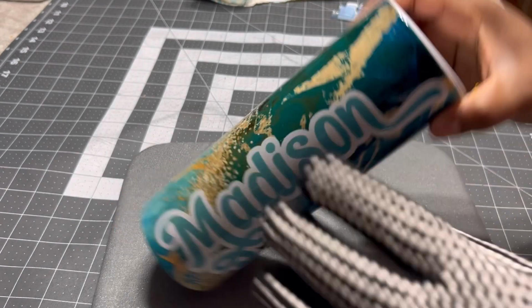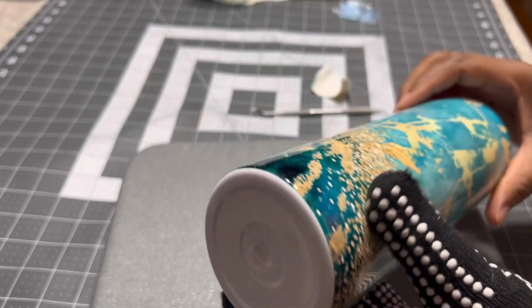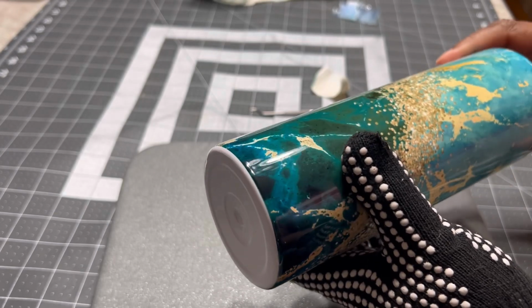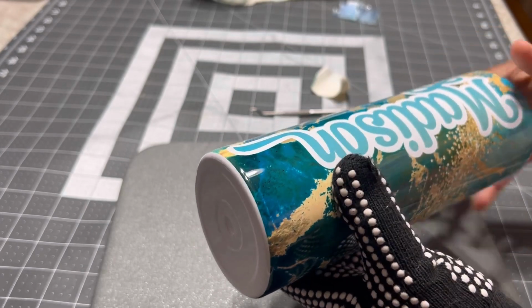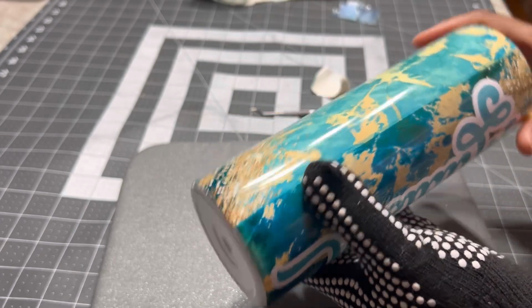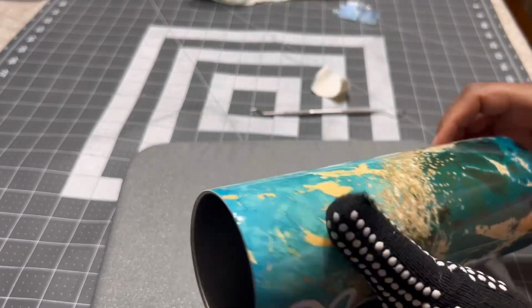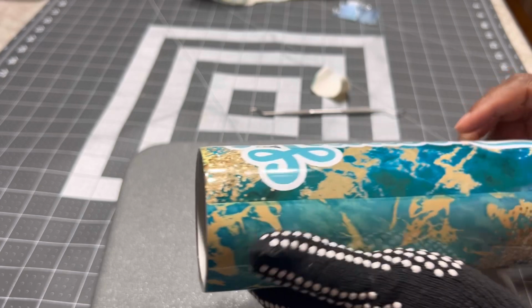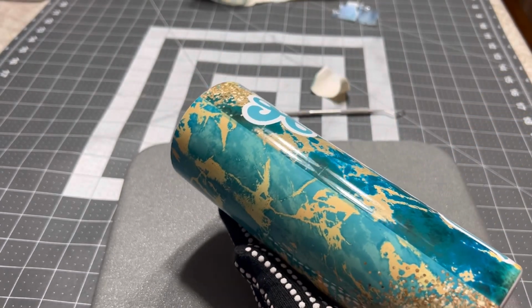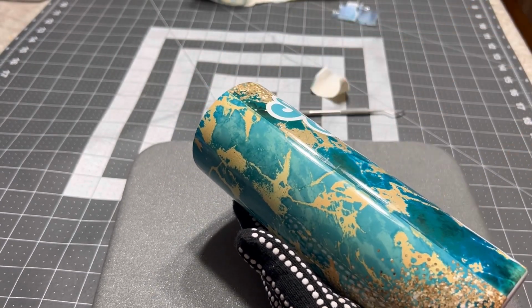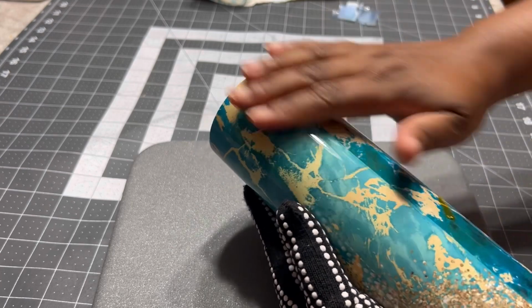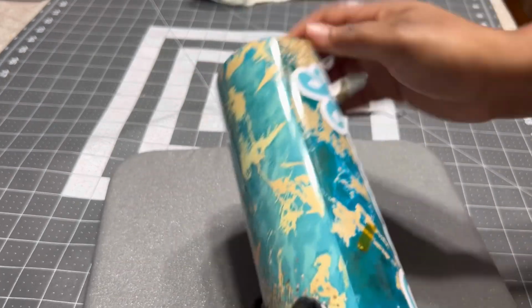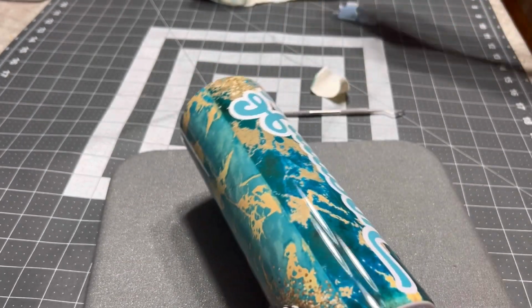Wow, look at my edges. Look at how crisp that is. Look at that. Perfect. Look at my seam. Beautiful, beautiful, beautiful.